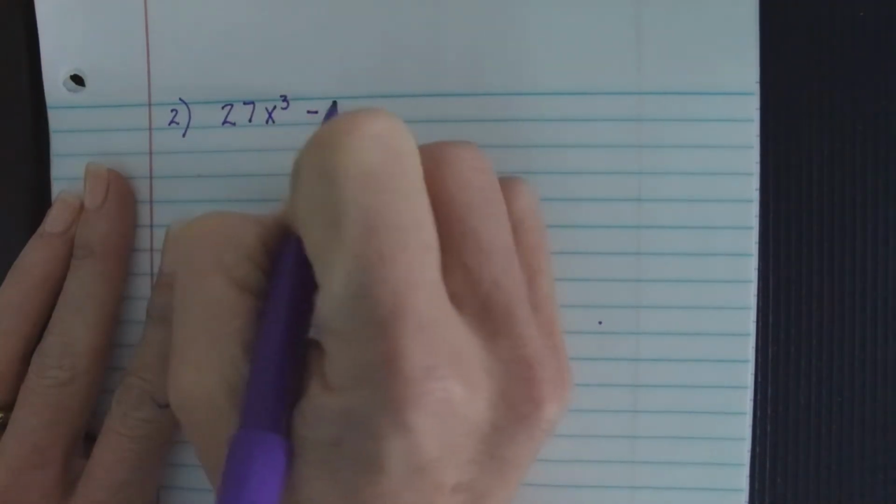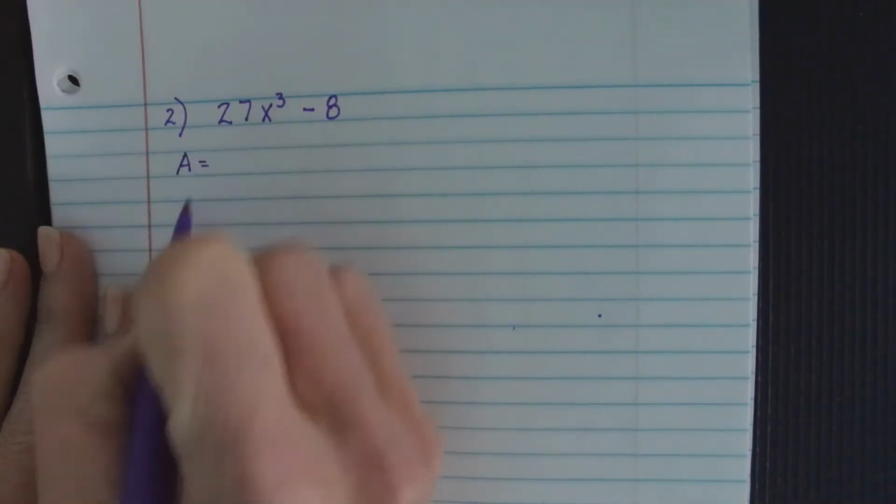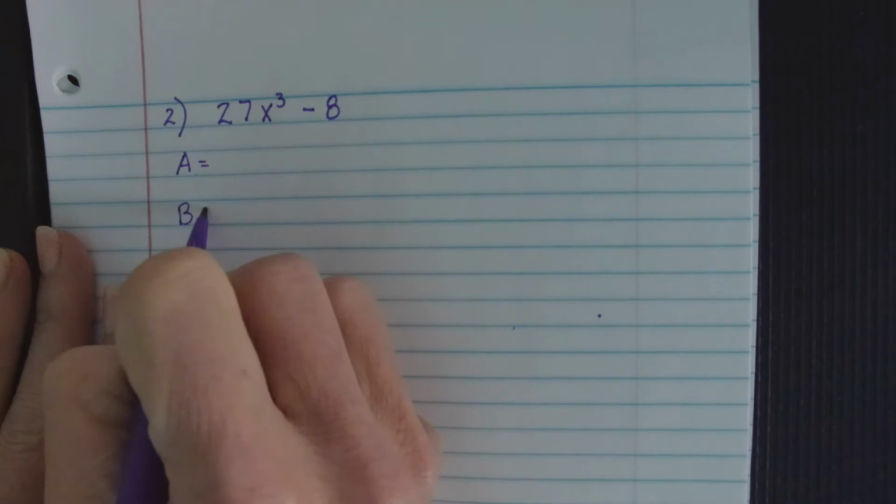All right, let's look at another one. 27, x to the third minus 8. This is a difference of cubes. So we are using the other formula where the signs are different. So let's look for our A, B.